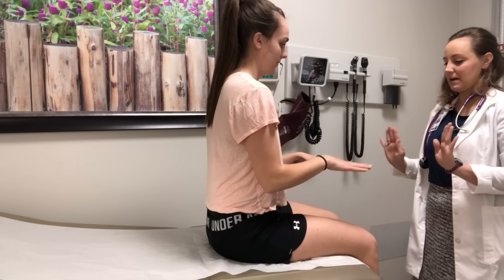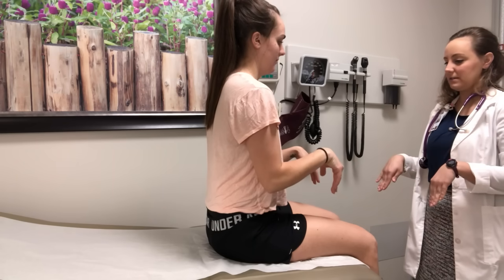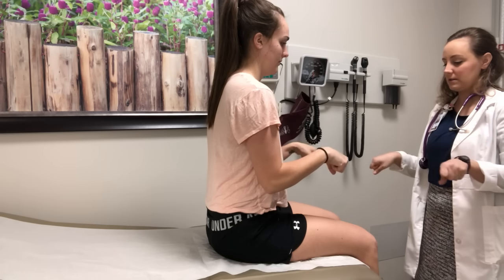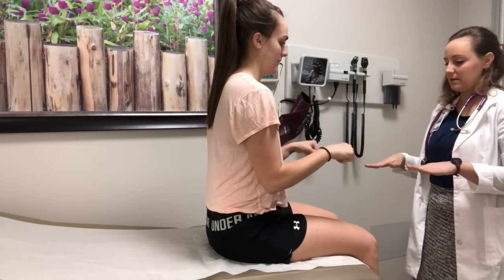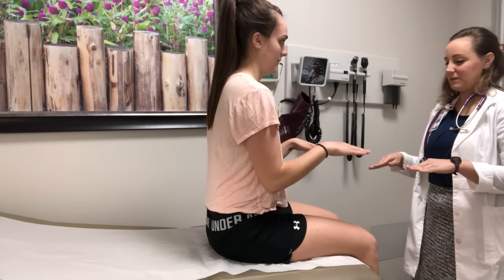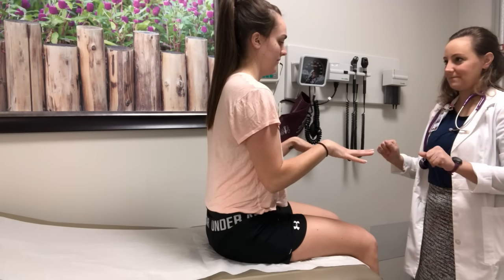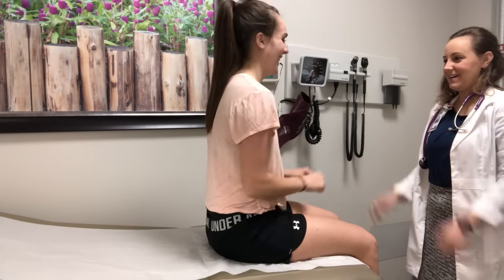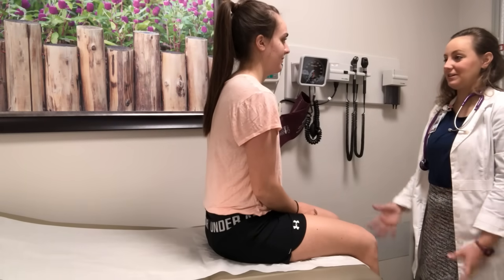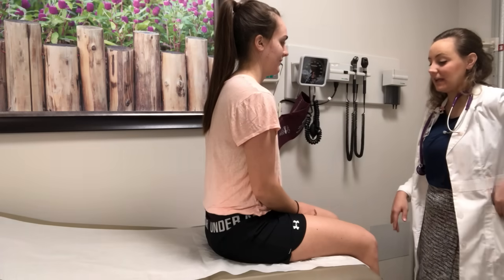I want you to go up and down. Perfect. I want you to ball up your fist, up and down, and go side to side, and hands out, side to side. Okay, and then I'm going to spread your fingers out. Good job. Perfect. Okay, awesome. So now we've checked your range of motion in your shoulders, your elbows, and your arms. We've checked it in your wrists and your hands.